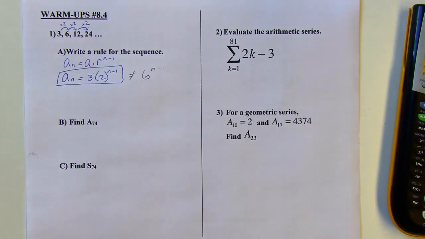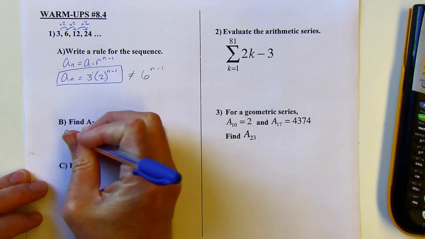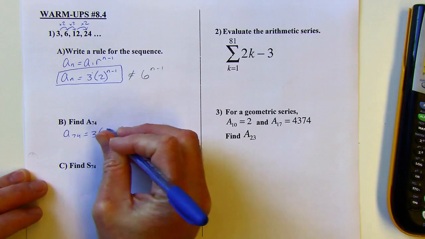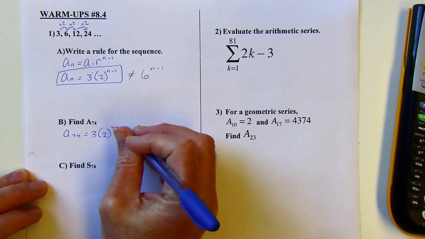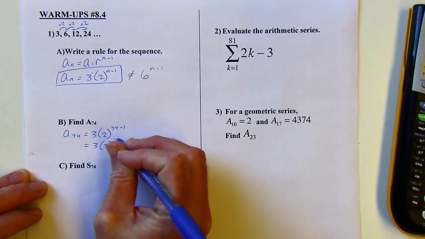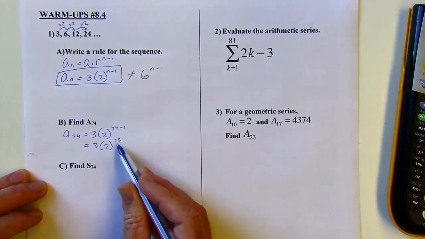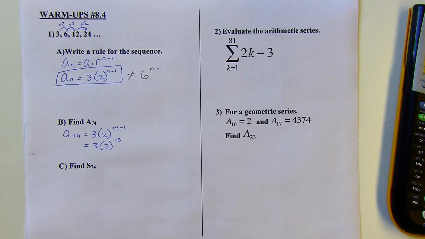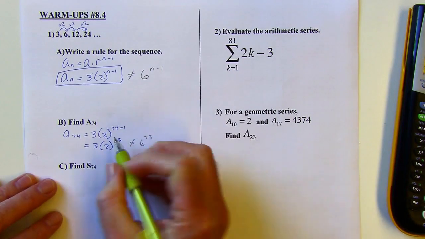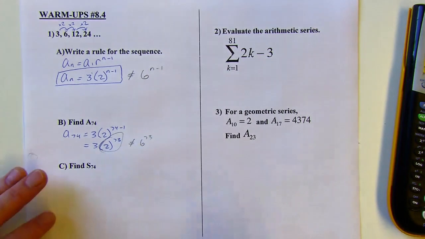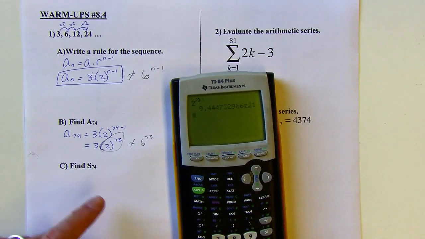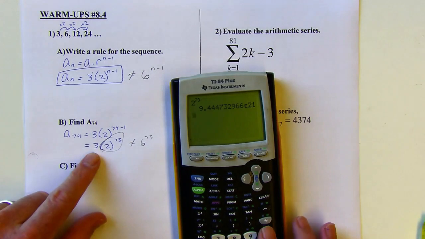Okay, all right, so now the 74th term is pretty easy to find. I just use this formula I just wrote. Okay, and once again, this is not 6 to the 73rd. That's not the same thing. Yeah, I'll even write it here. This is not 6 to the 73rd. So what I want to do is use my calculator, 2 to the 73rd, and then multiply that by 3.